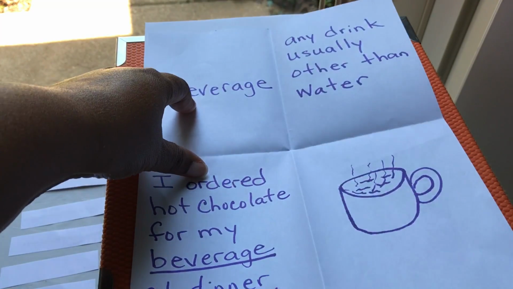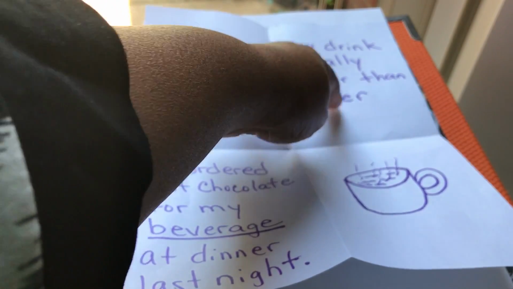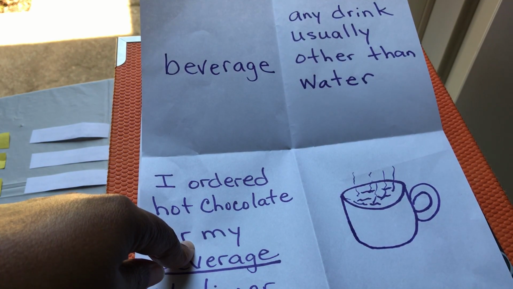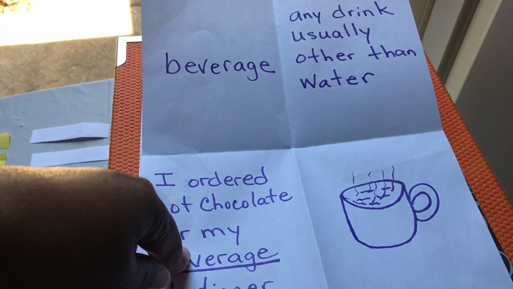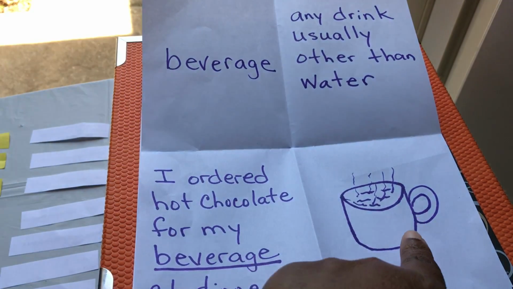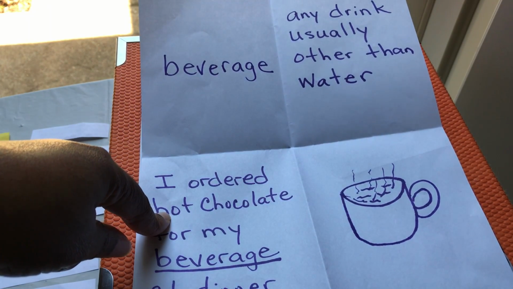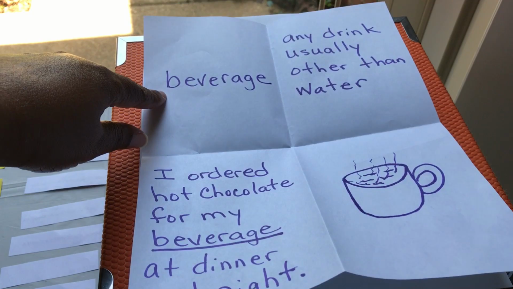They write the word in the first box, the meaning in the second box, a sentence of their own in the third box, and they draw a picture to match their sentence. You can also have them draw the picture first and then write a sentence to go with their picture if they'd rather do that. The word is beverage here.